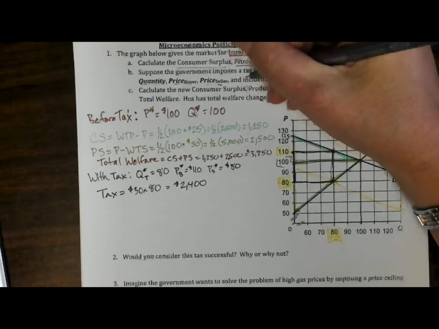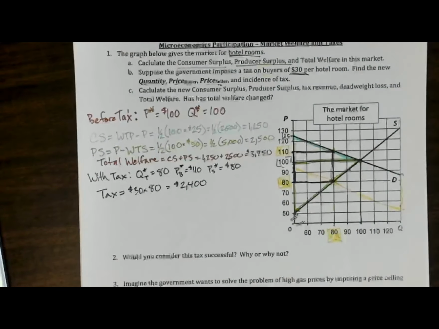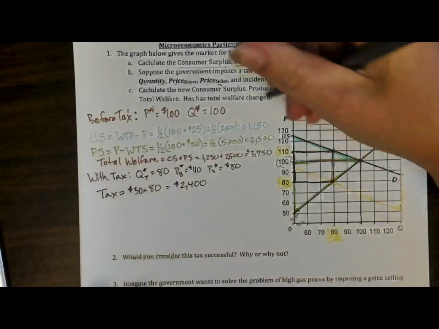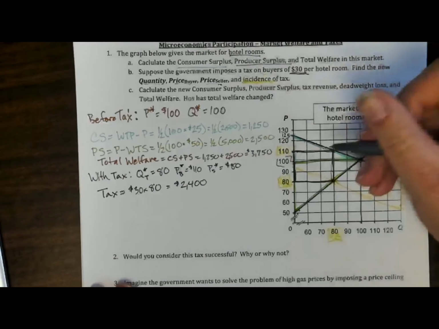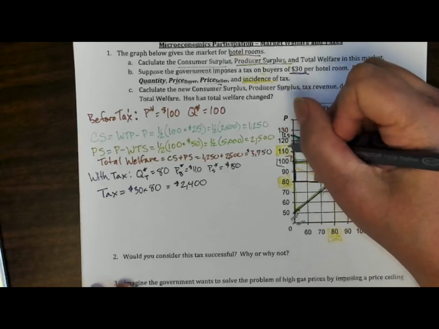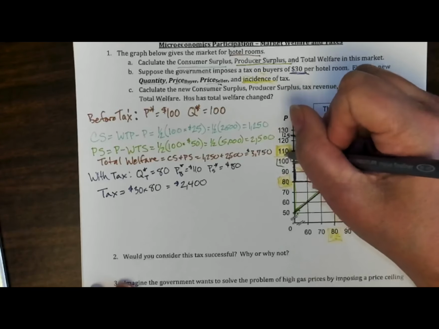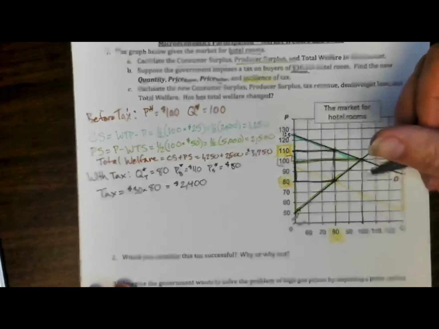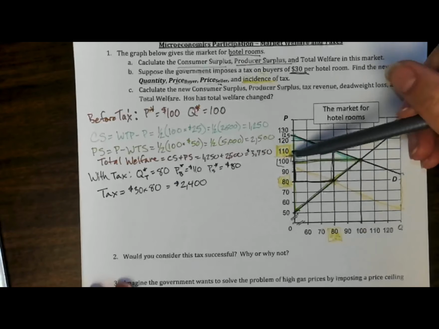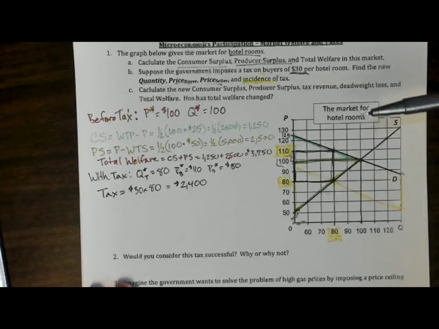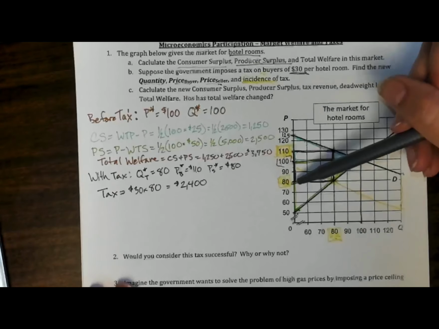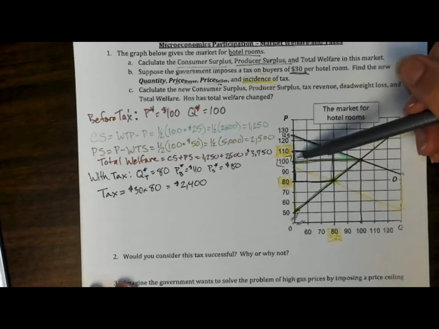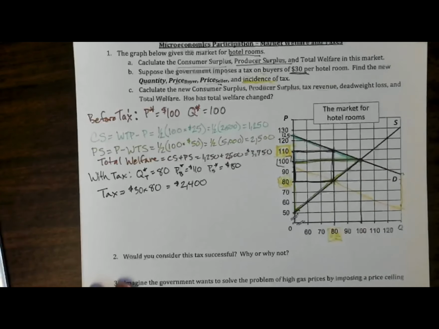We might want to talk about next the incidence of the tax. And remember, the incidence of the tax is who bears the burden, who pays the most. We already said that consumers are going to see their price go up from $100 to $110. So that's an increase of $10 in the face of this tax. But what about sellers? Sellers used to get $100 for every hotel room. Now they only get $80. That remaining difference of $20 is going to the government.